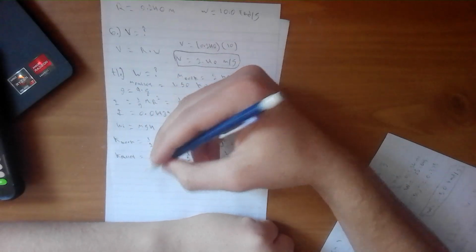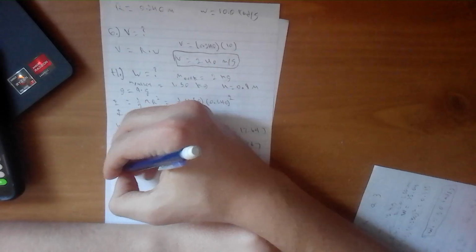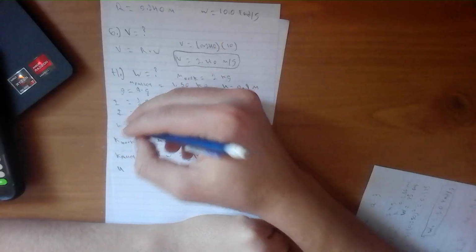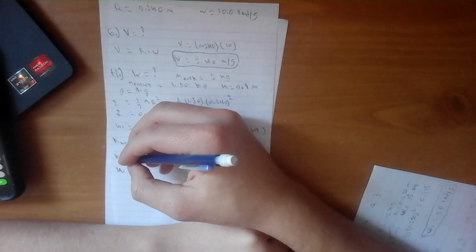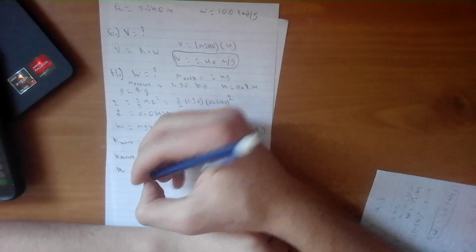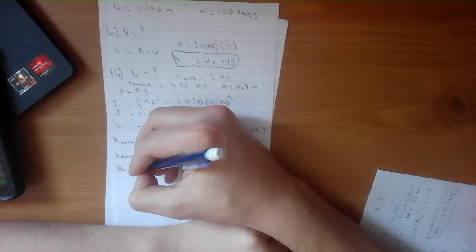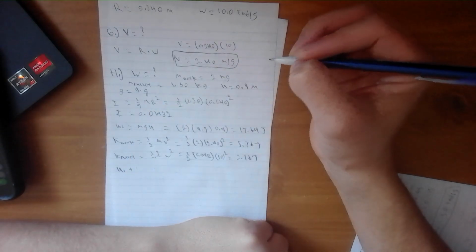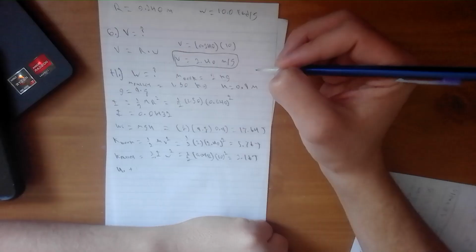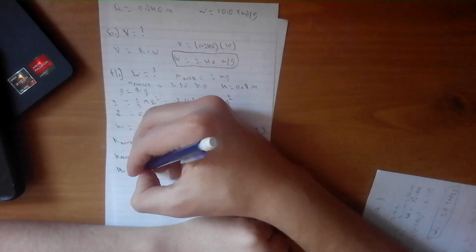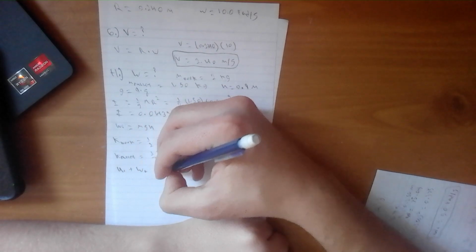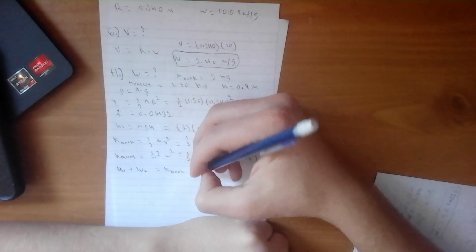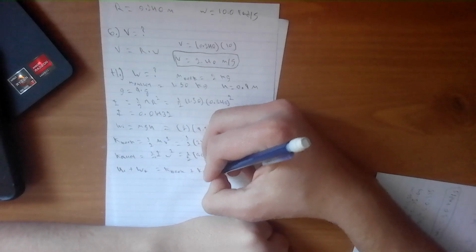What's all this leading up to? This is leading up to the work energy theorem with friction. So that formula is going to be the initial potential energy, U_i, plus the work, work final, equals kinetic energy of the book plus kinetic energy of the pulley.